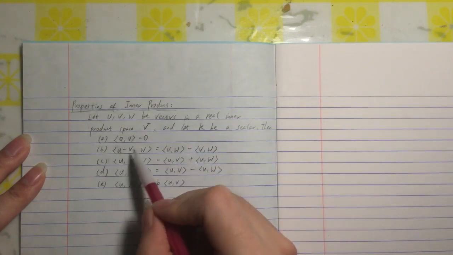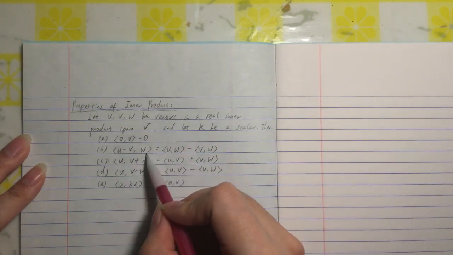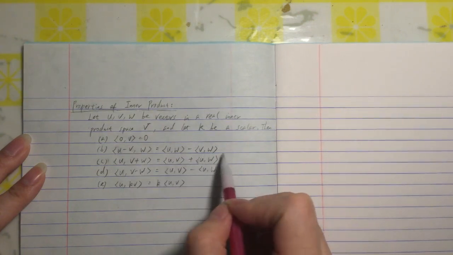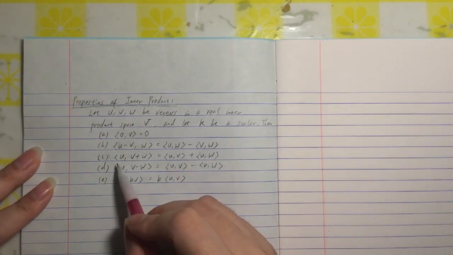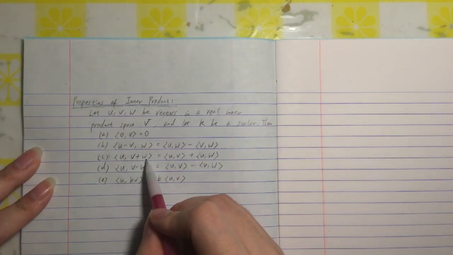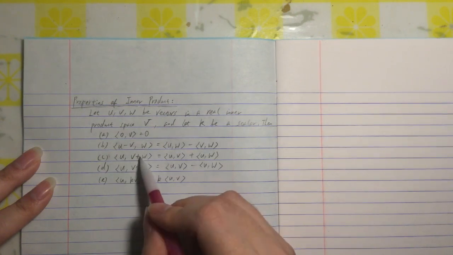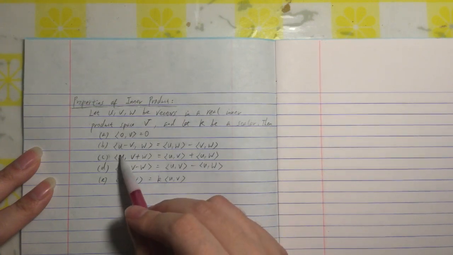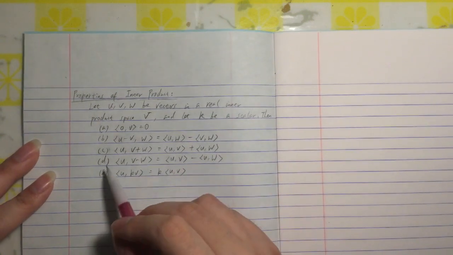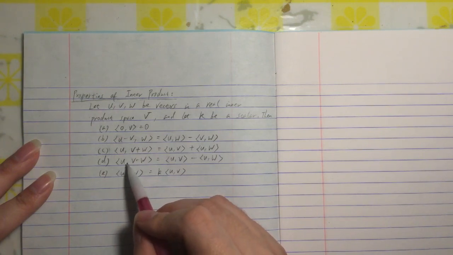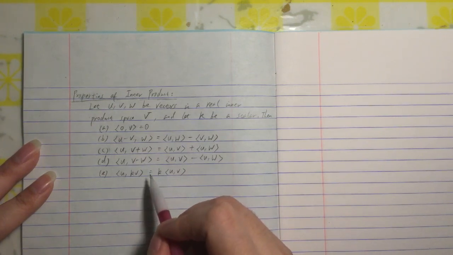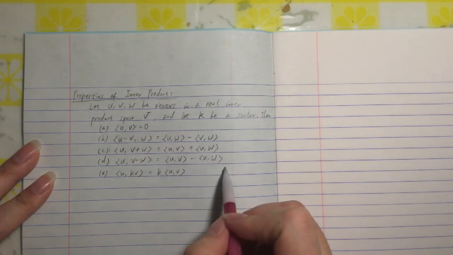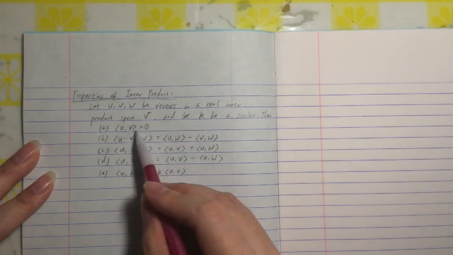B says inner product of U minus V, W is inner product of U, W minus inner product of V, W. Part C says inner product of U, V plus W is inner product of U, V plus inner product of U, W. Part D says inner product of U, V minus W is the inner product of U, V minus inner product of U, W. So for B, C, D here actually we distribute.